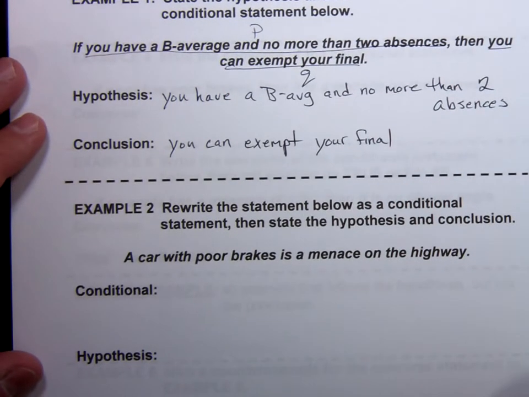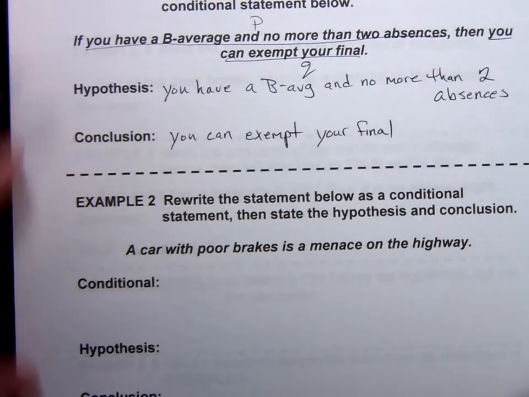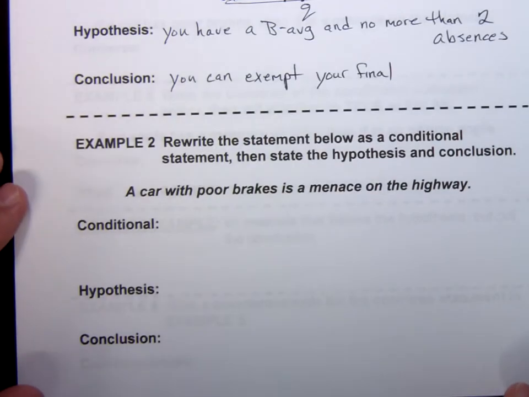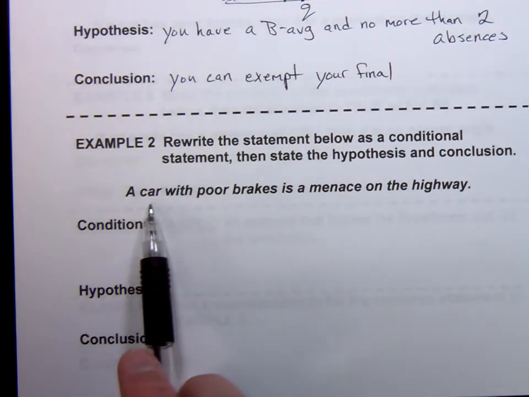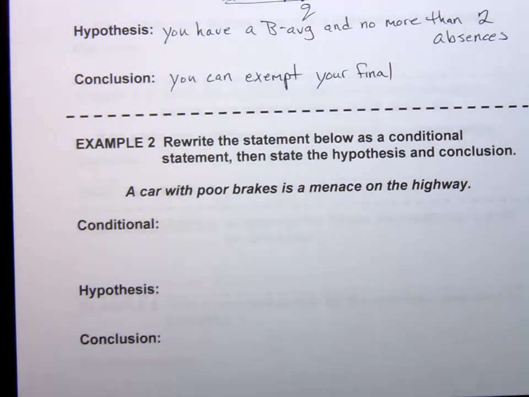Okay, let's look at example 2. It says, rewrite the statement below as a conditional statement and then state the hypothesis and conclusion. Notice this statement is not in an if-then format, and a conditional statement should be in that if-then format. So let's read what we have here. It says, a car with poor brakes is a menace on the highway.